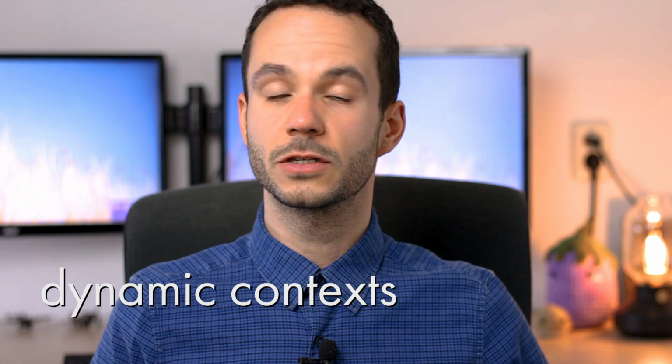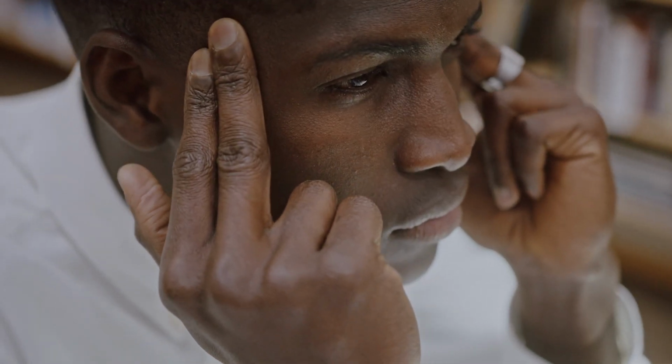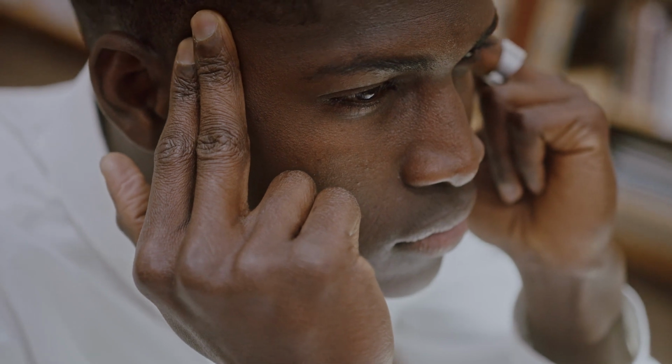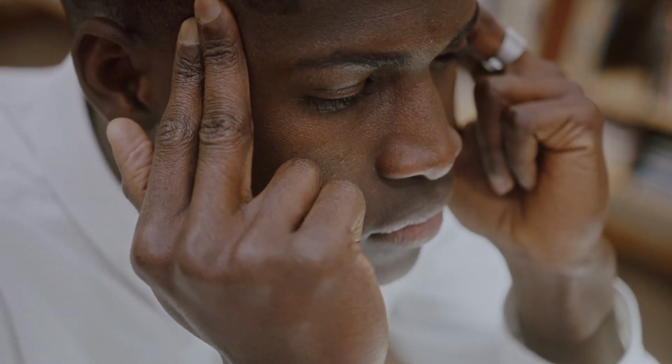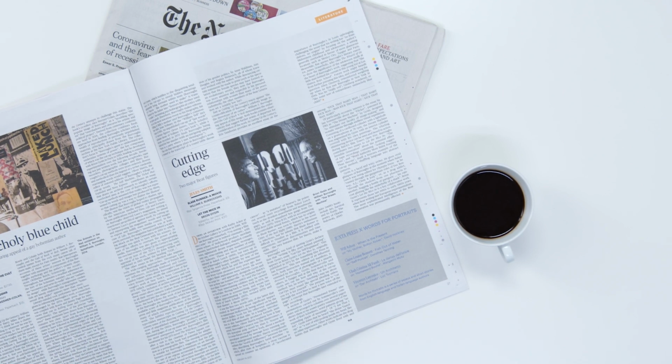Now, dynamic contexts are very useful when it comes to language learning because they require more cognitive activity, which means that your brain is actively processing the word when it encounters it in different contexts. And research has shown that the more active your brain is during a learning activity, the more learning will take place. Research has also shown that the more you encounter a word in the text, the less time it takes you to understand what that word means.